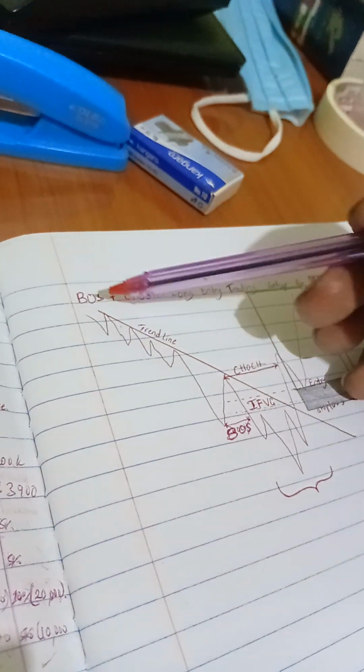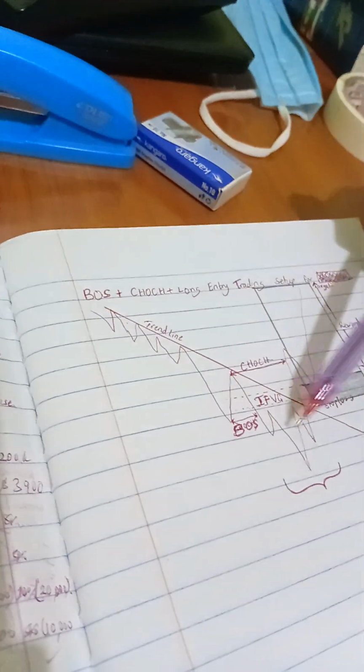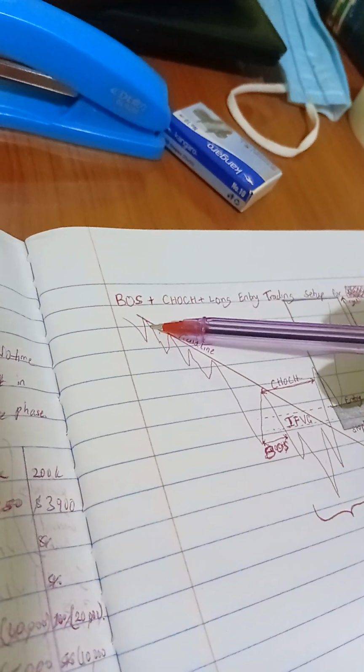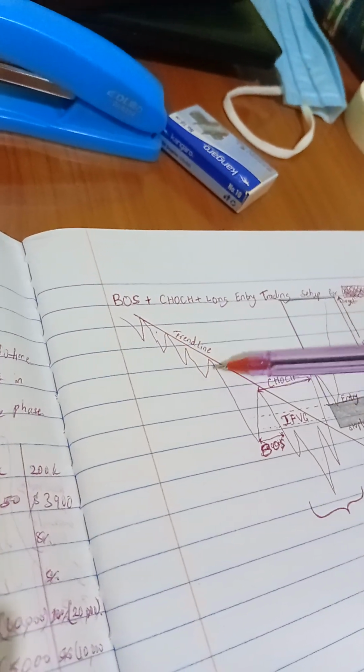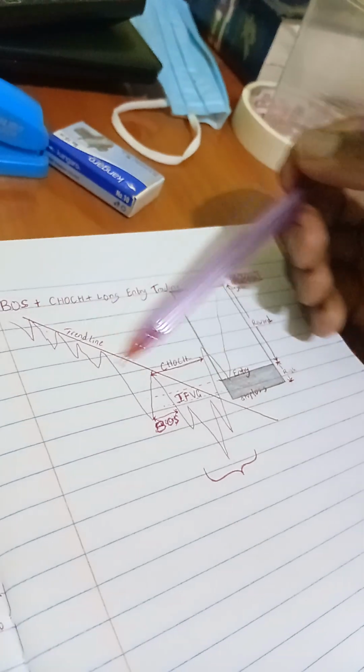The first thing we have to do is identify the direction of the chart that we are in. For example, this overall direction was a downtrend, and we know the market structure of a downtrend: lower highs and lower lows, lower highs and lower lows, lower highs and lower lows.